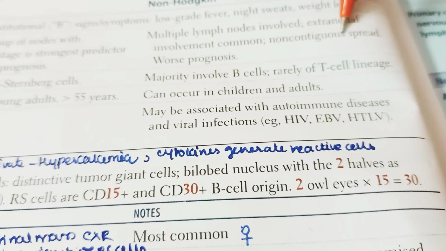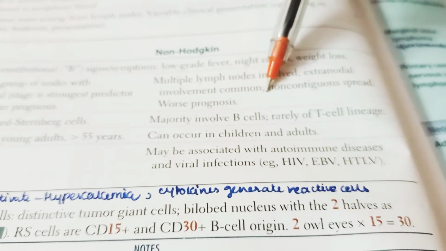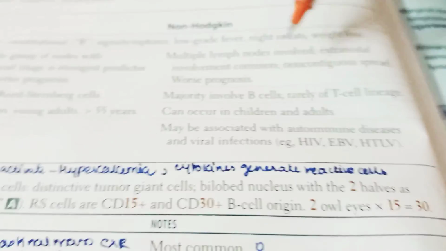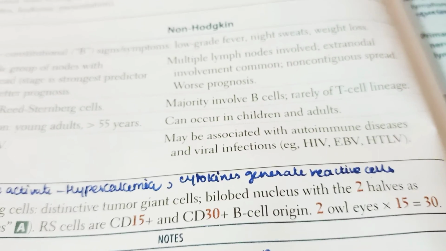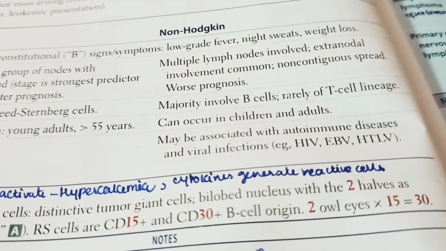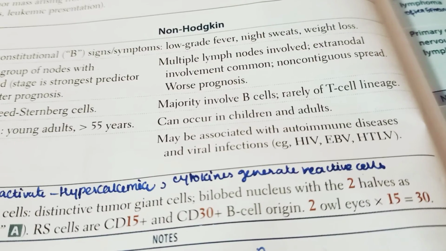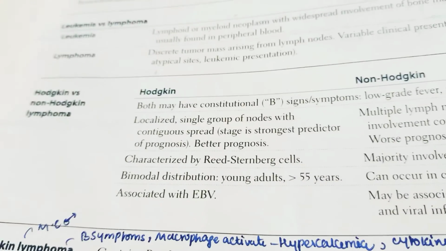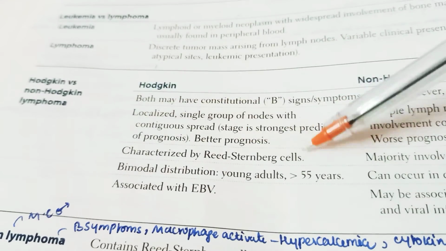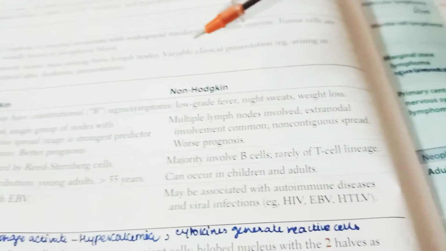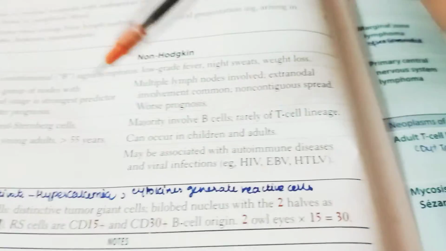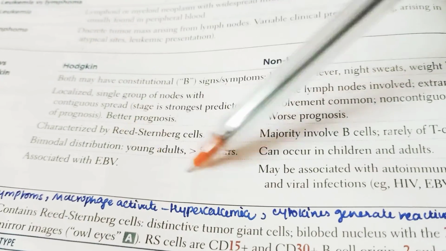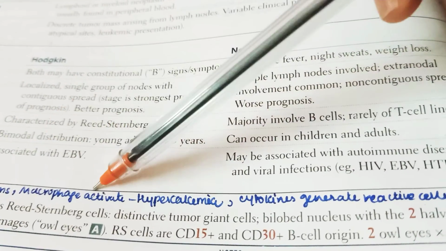So here in Hodgkin only a single group is involved. Here multiple are involved, and that may also have extranodal involvement, which is common. And non-contiguous spread, whereas there's contiguous spread in Hodgkin, and there's worse prognosis. Non-Hodgkin worse. How to remember this? Because non-Hodgkin includes multiple lymph nodes. If multiple lymph nodes, then worse prognosis. Here you should remember one thing: it is a lymphoma. That's why it is involving the lymph nodes. Only one lymph node Hodgkin, many lymph nodes non-Hodgkin, many lymph nodes so worse prognosis, only one lymph node so good prognosis. And here only one lymph node, Reed-Sternberg cells, bimodal age, Epstein-Barr virus.